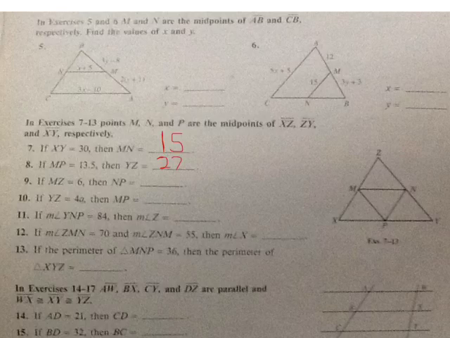Number 9 says that MZ is 6. So if MZ is 6, we know that the length of the entire segment is going to be 12. So the segment ZX is going to be 12 because M is the midpoint of the entire segment. So if MZ is 6, that means the other part must be 6. So the whole length must be 12.